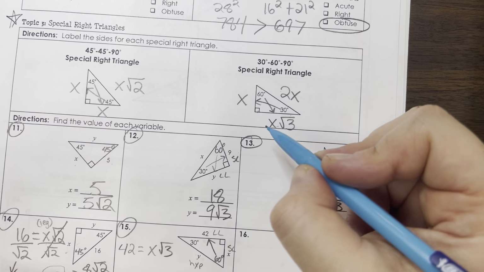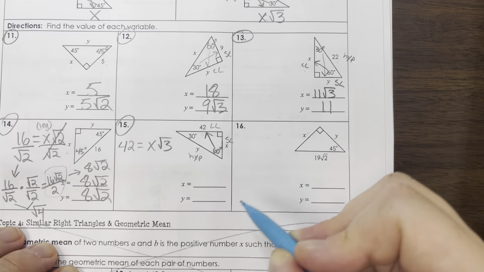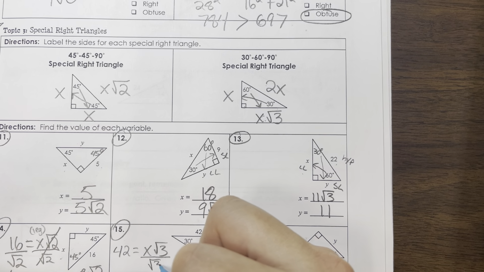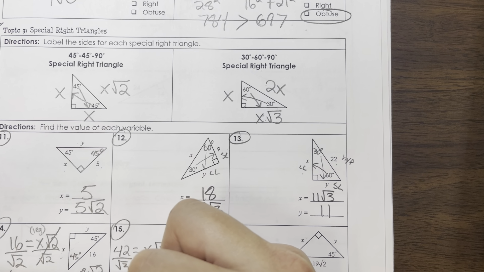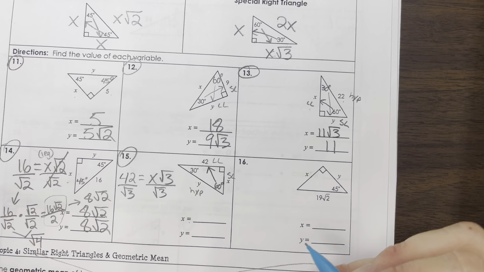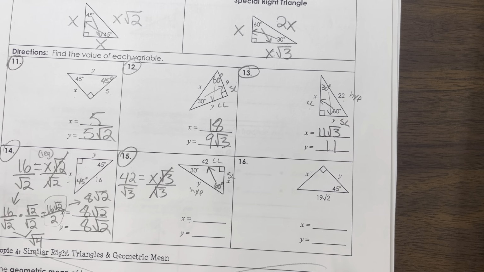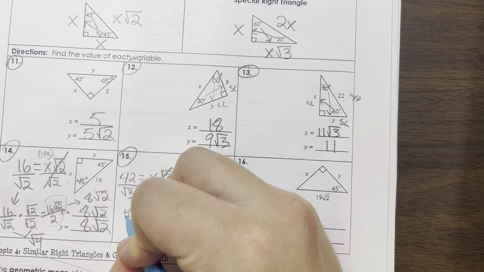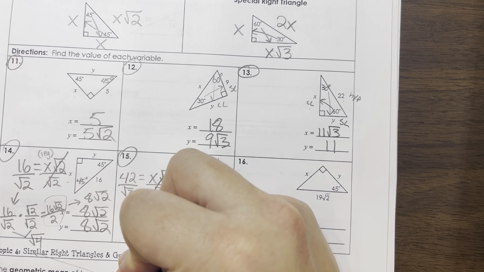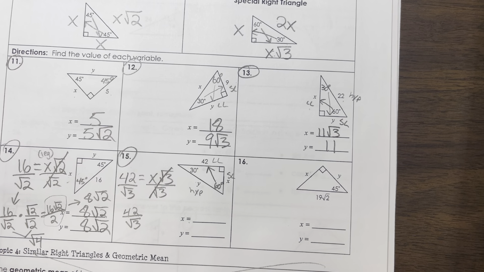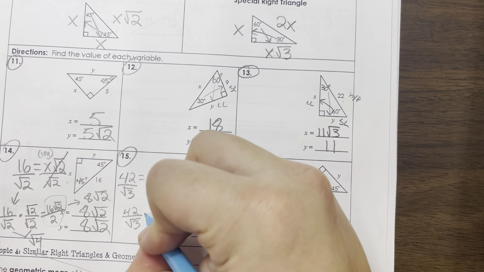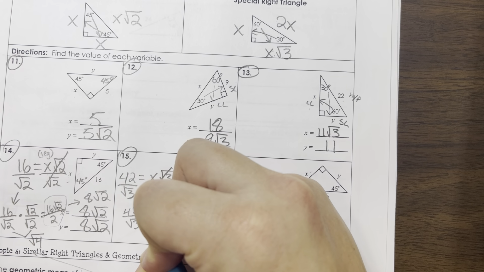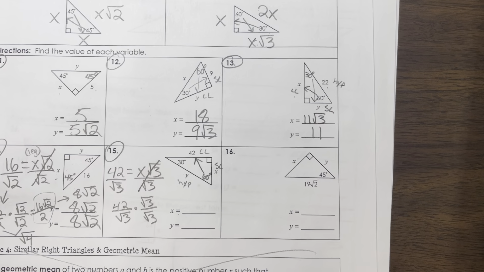And again, I'm solving for this x, not this x, okay? So I'm going to do the same thing I did in the last problem, and I'm going to get that x by itself. So I'm going to divide both sides by the square root of 3. 42 divided by the square root of 3 leaves me with a radical in the bottom, and I can't have that there. So I'm going to do multiplication to get rid of it on the top and the bottom.